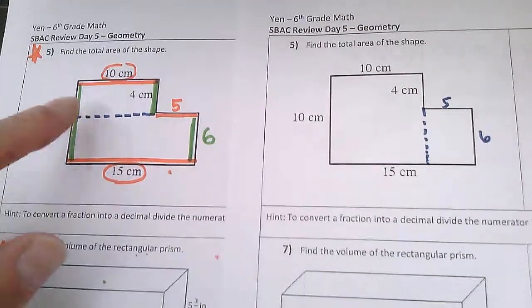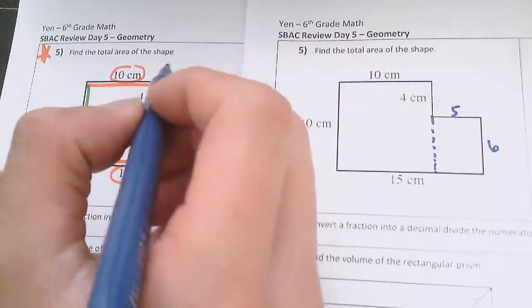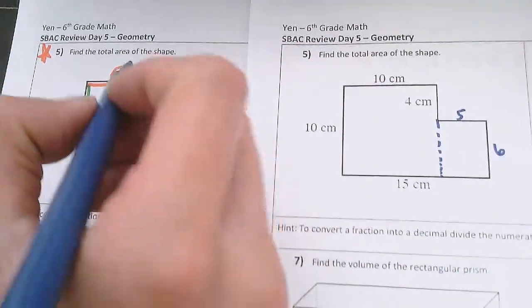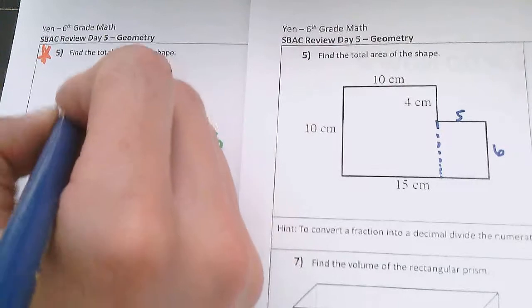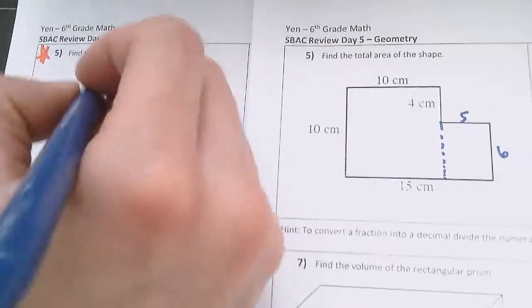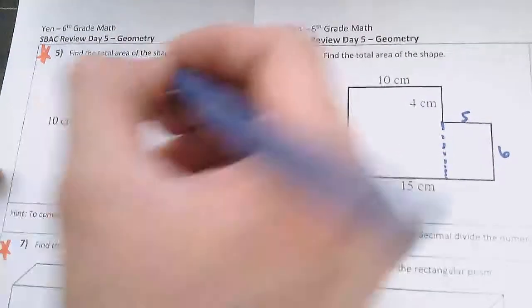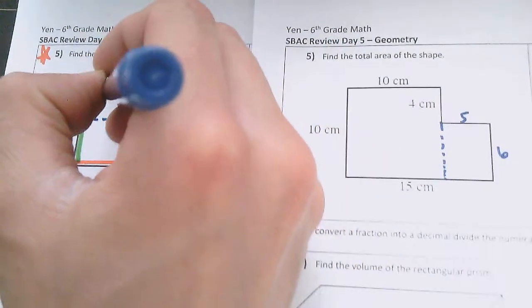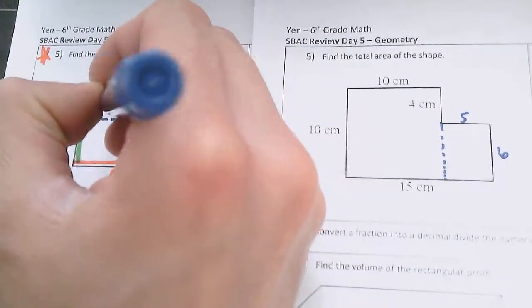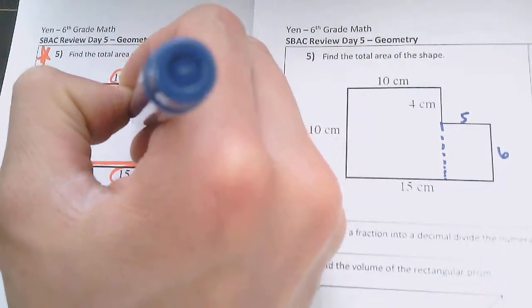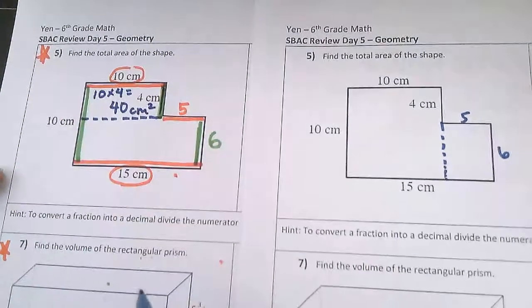Okay, so if we did it this way on the left, remember the area of a rectangle is length times width. So the length of this rectangle is 10. The width is right here, which is 4. So the area of this top part is 10 times 4, which is 40 centimeters squared.